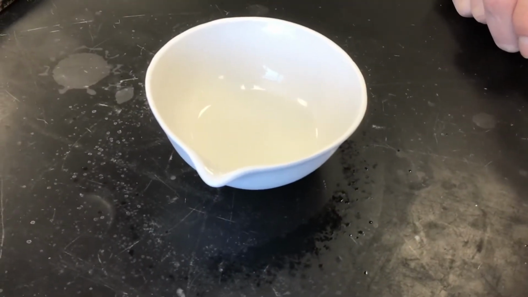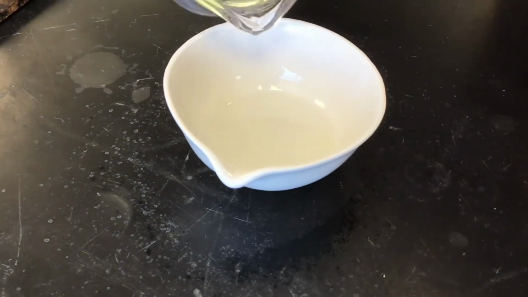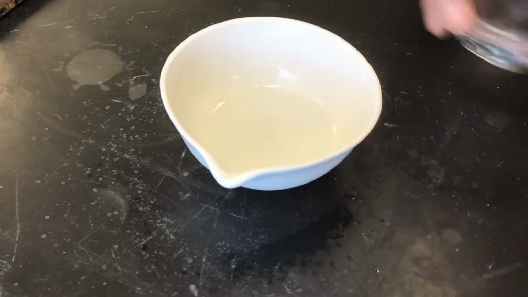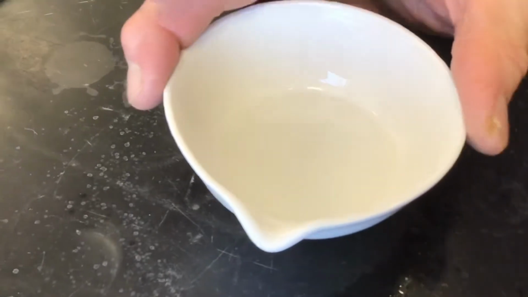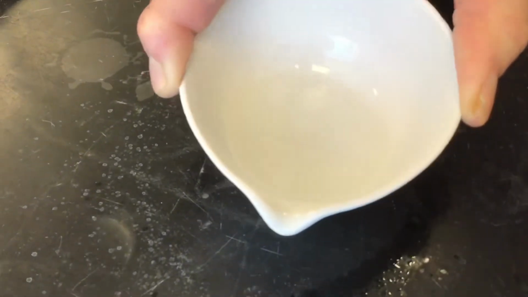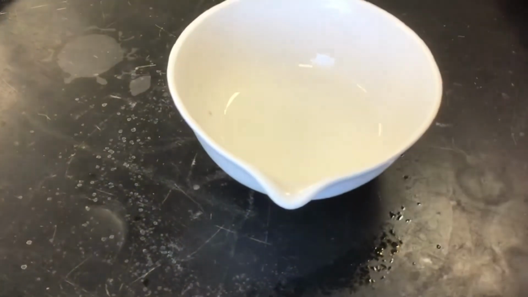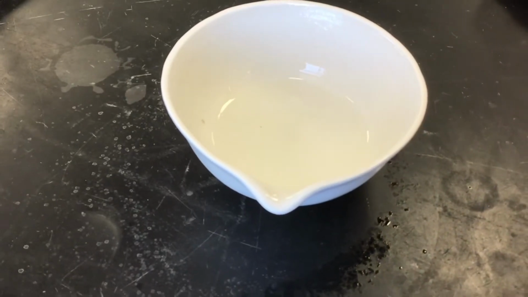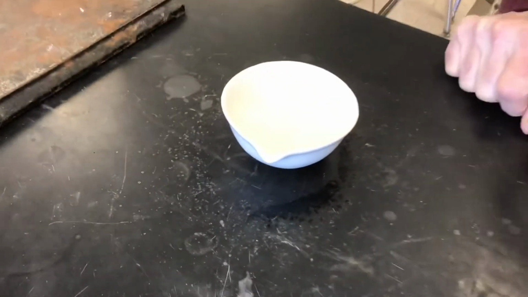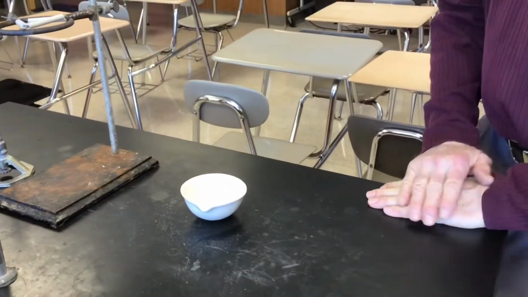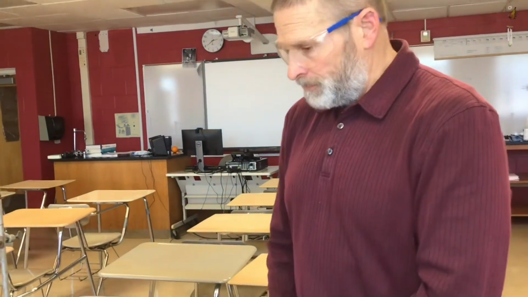Should we confirm with just a little more HCl? Okay, let's do that. Upon the addition of a little bit more HCl, there is no more bubbling happening. So our reaction's complete. Okay, so basically we have salty water there. So now we're going to heat to drive the water out.